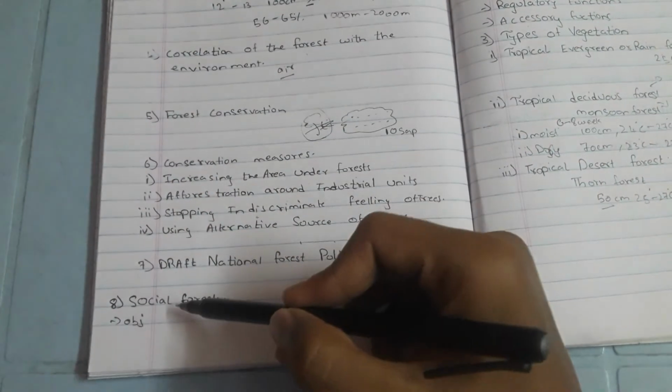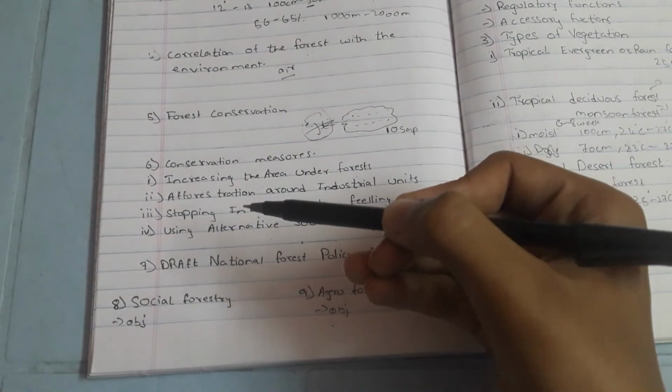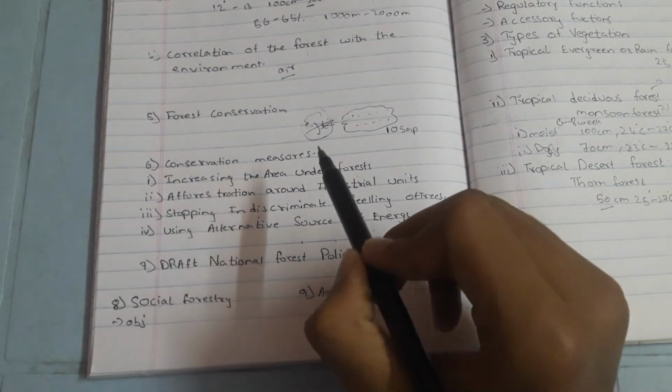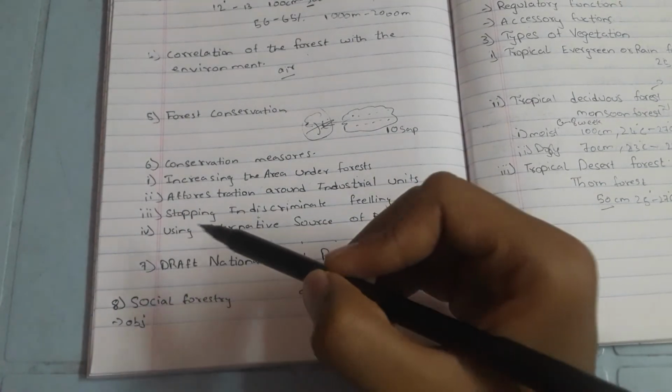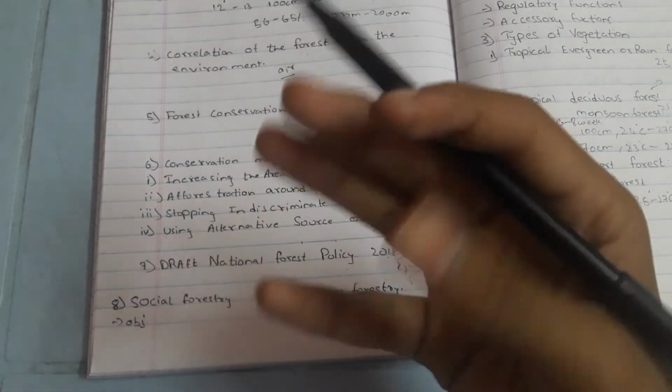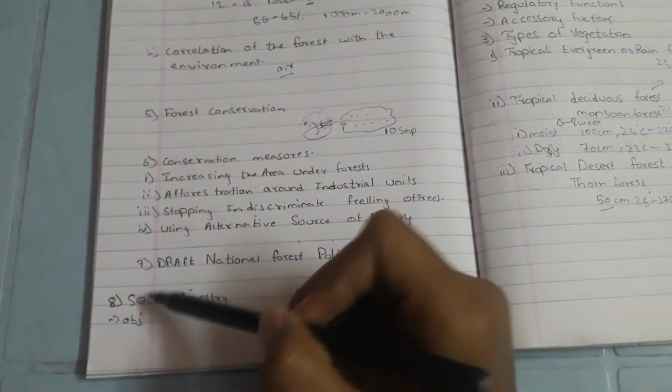Social forestry is people oriented, value based joint management of a forest with the major objective of satisfying the needs, wants, and aspirations of the people as well as the government.